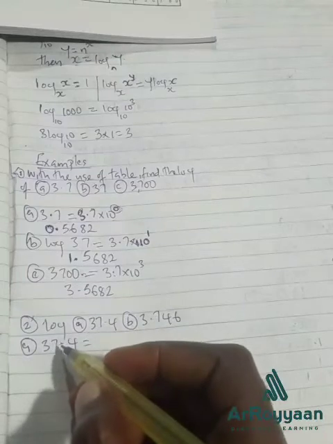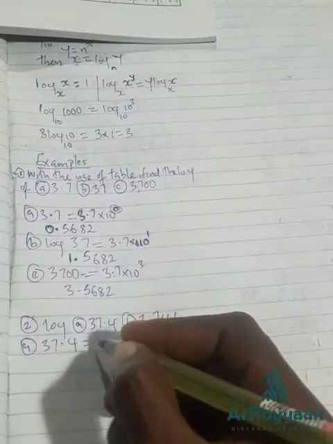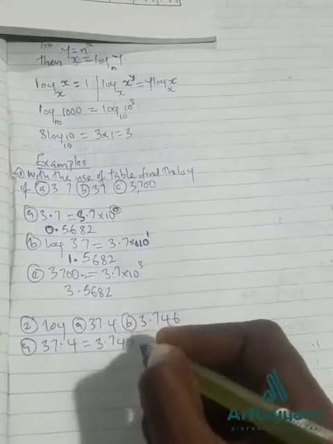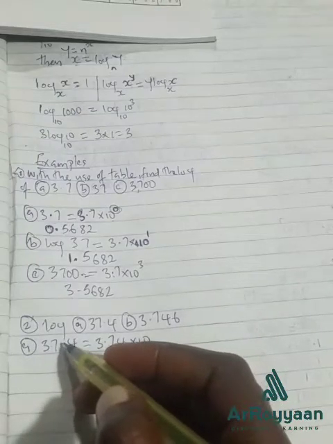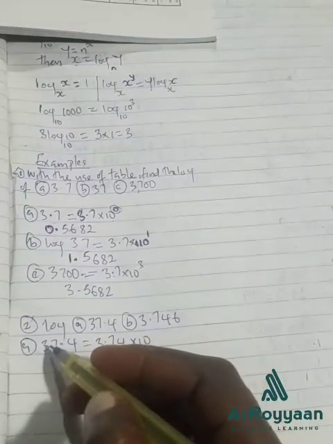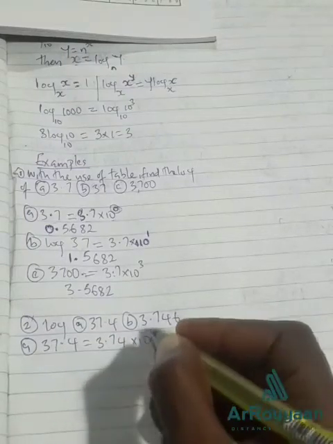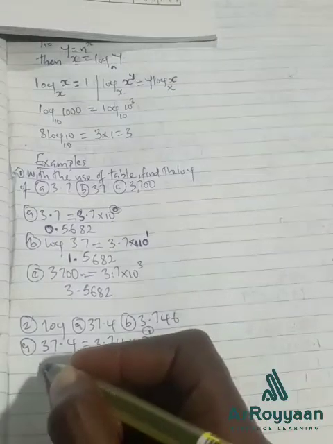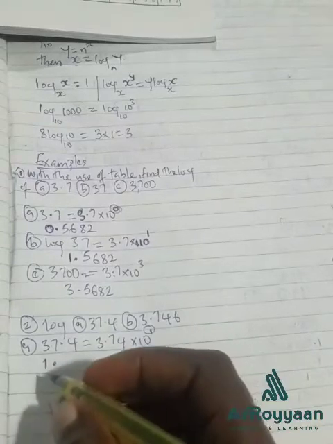So our point has to move to be after the first figure. That will be 3.74 times 10 raised to power. How many times does the point move and which side? Our point moves to the left-hand side just once. So that will be 10 raised to power 1. Since we got our integer from the standard form, we have 1 point. That's our integer.